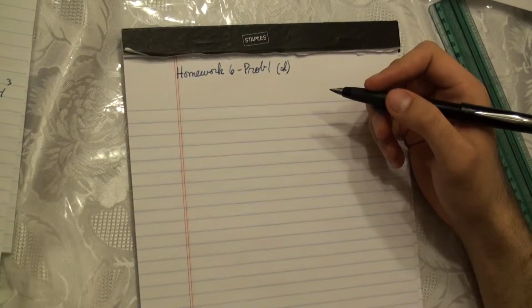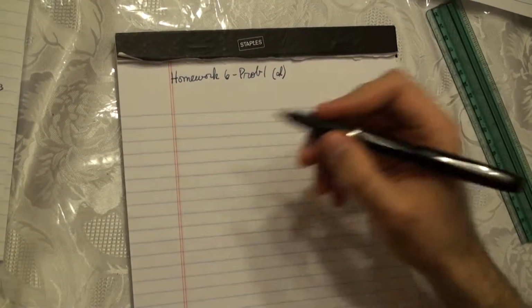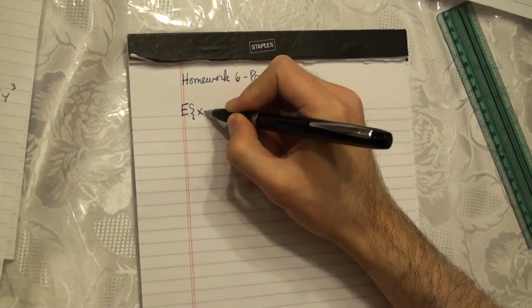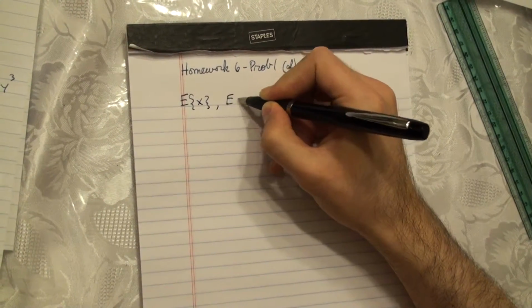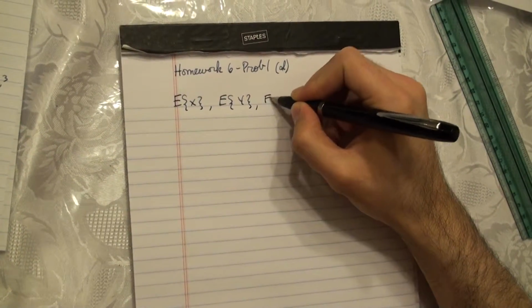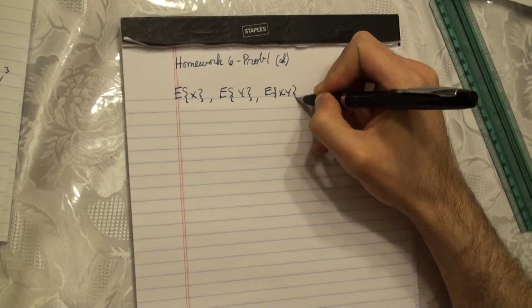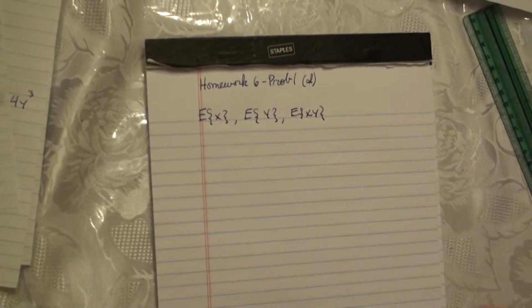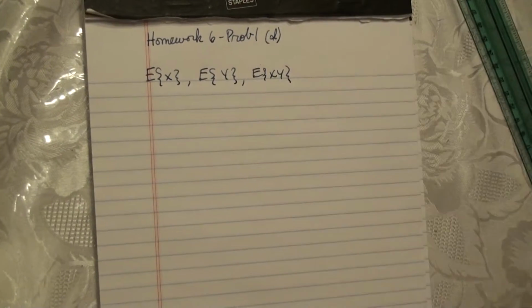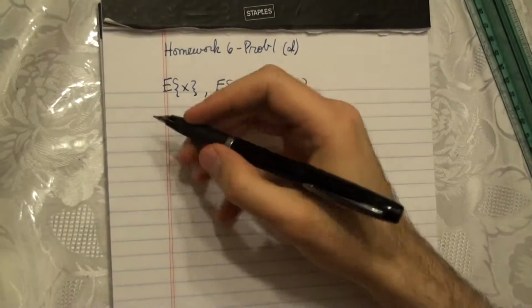All right, homework 6, problem 1, part D. Part D asks us to find three things. It wants us to find the expected value of x, the expected value of y, and the expected value of xy. So, the expected value of x is just going to be x times f of xy over the integral.